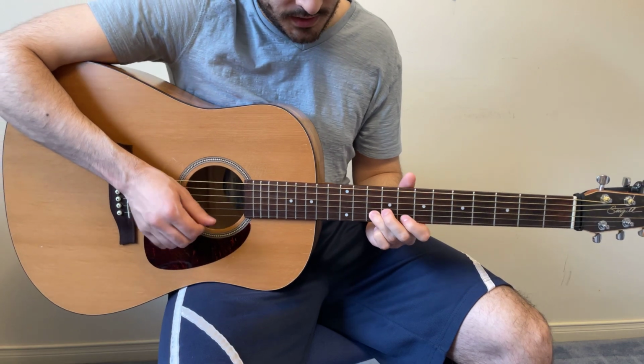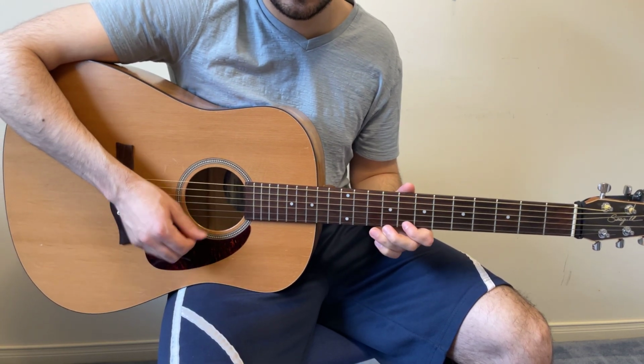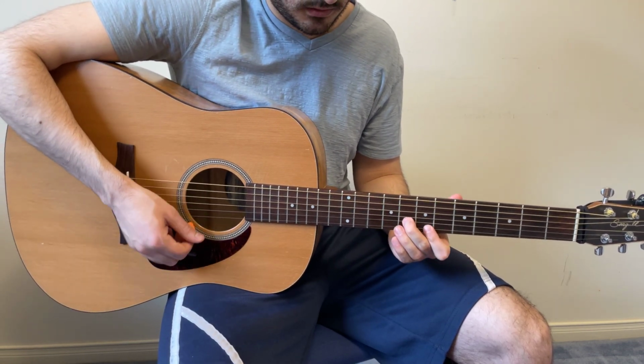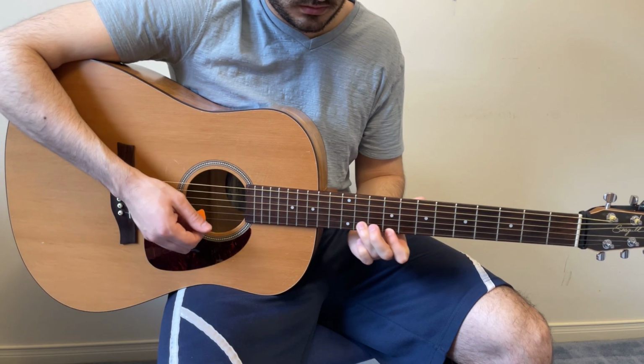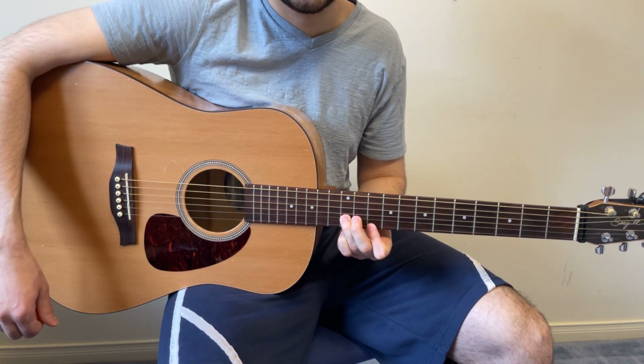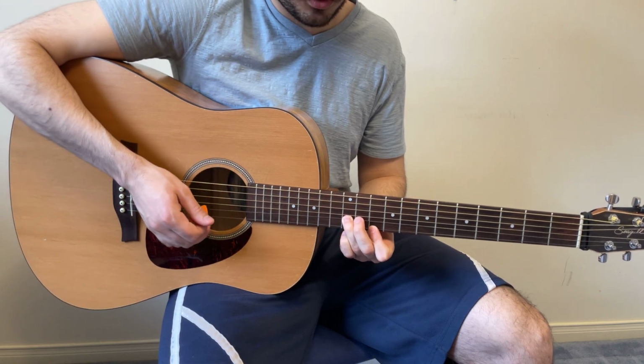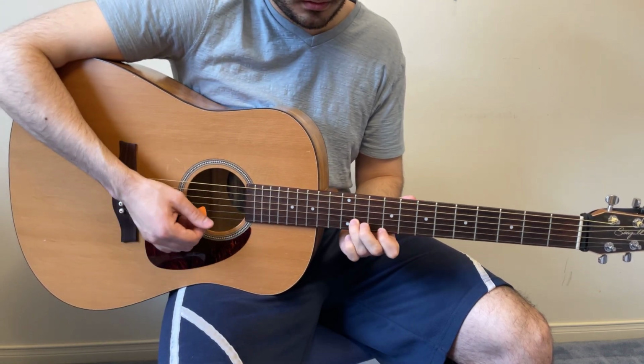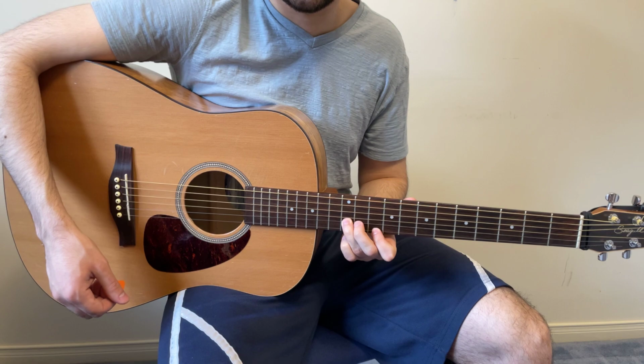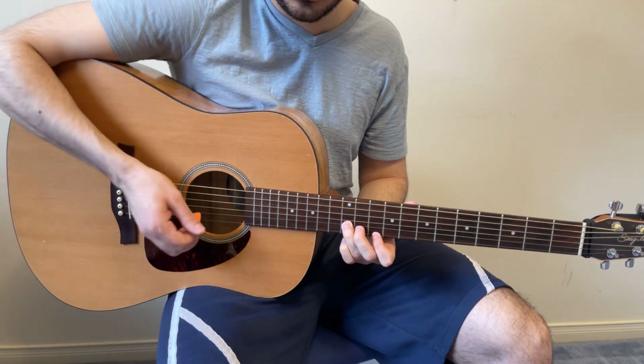We're just going to play the 10th fret on the B string, 8th fret on the high E. So slide that up one more whole step, or 2 frets. It's a G major now, a double stop.